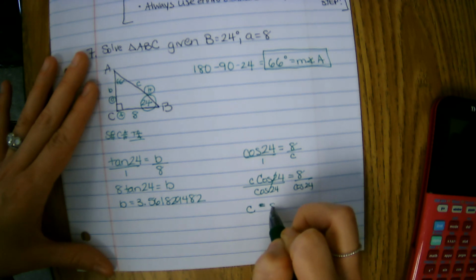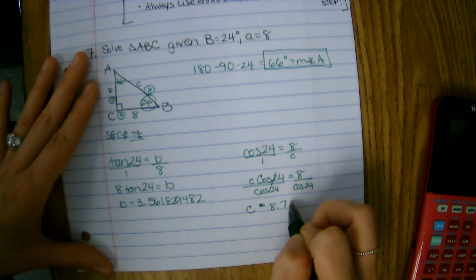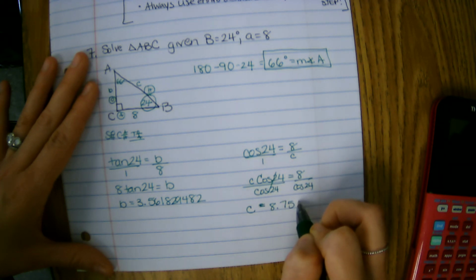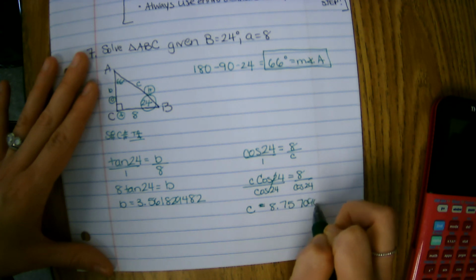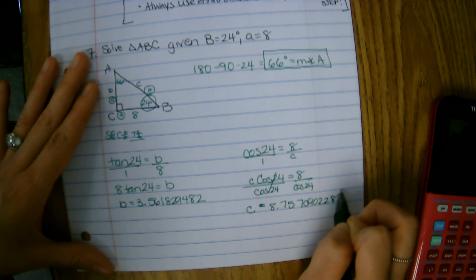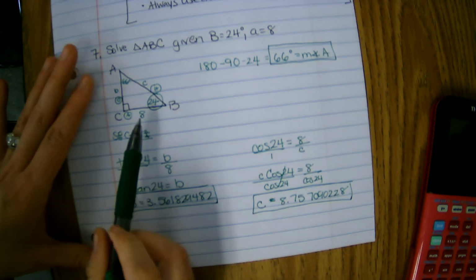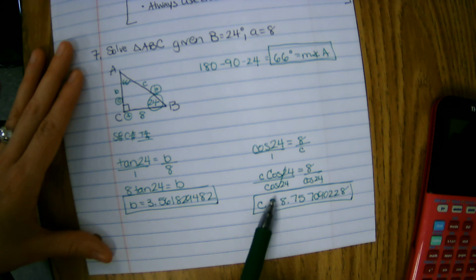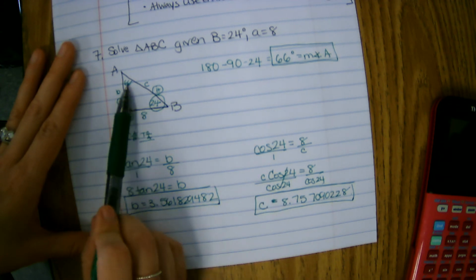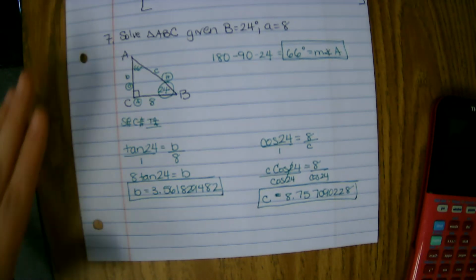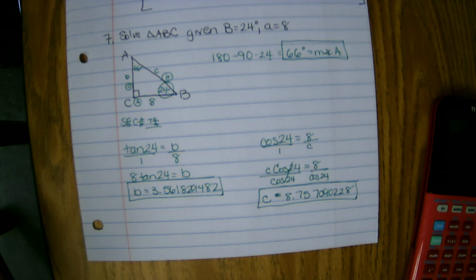If you want to use a different letter there too, if you don't like the 2 C's, that's okay. Just make sure it's labeled 0.757090228. So now we have found all sides A, B, and C, and all three angles: angle A, angle B, and angle C was 90. And that's how you solve a right triangle.